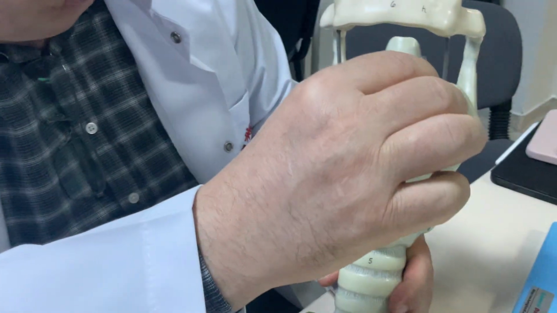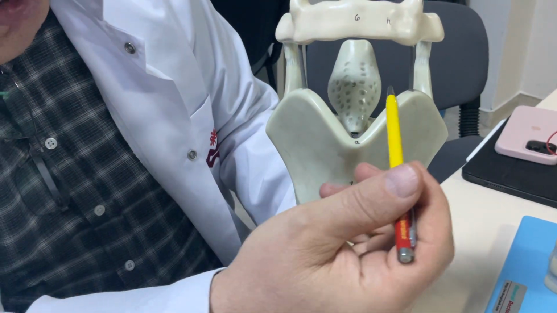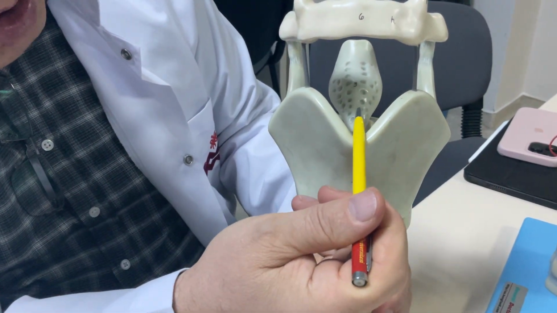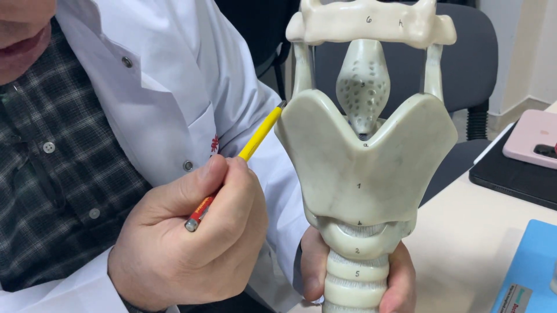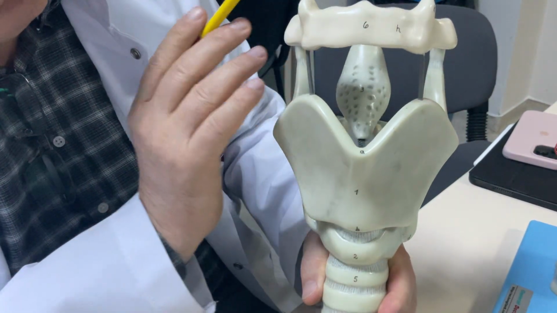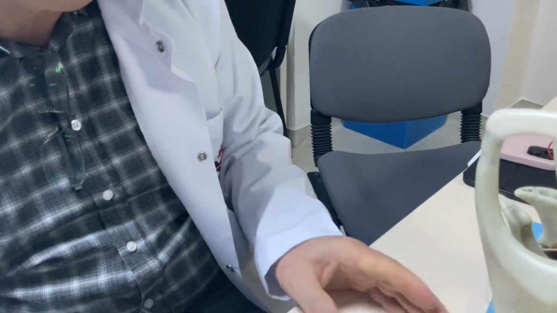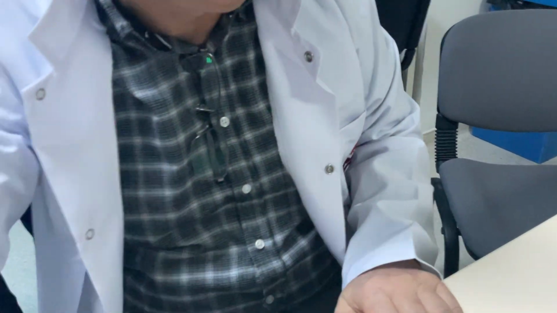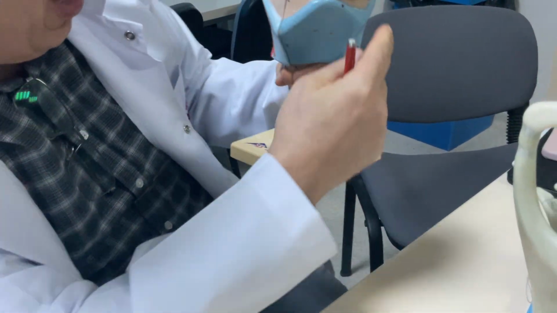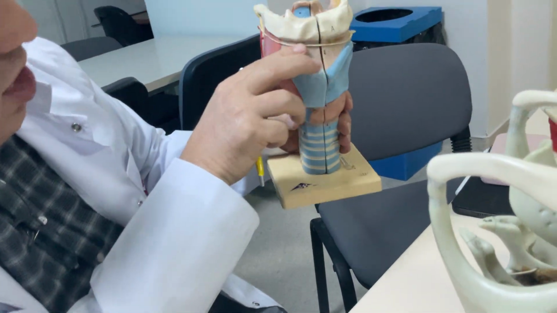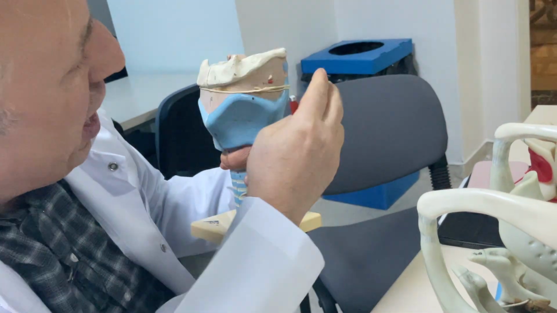But look at here, from the superior margin of the thyroid cartilage to the hyoid bone, there is a membrane. This is called the thyrohyoid membrane.